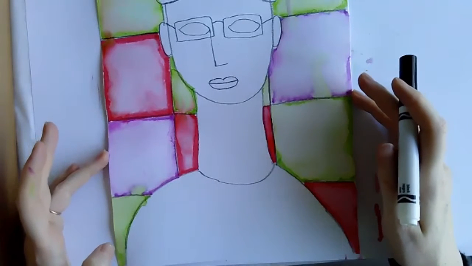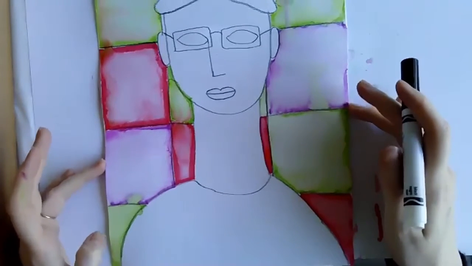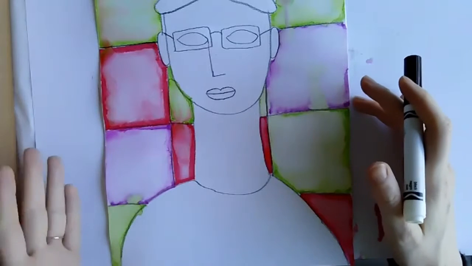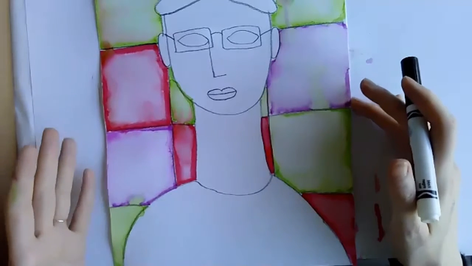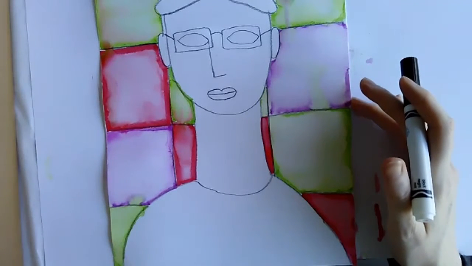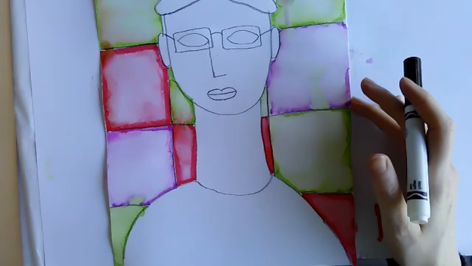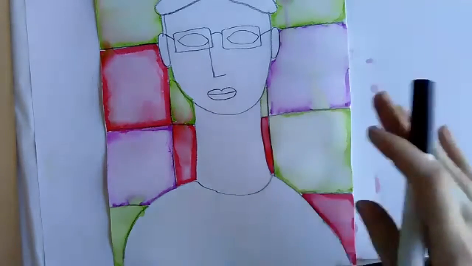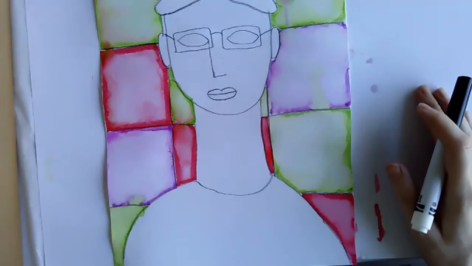So we're doing a portrait in his style. And instead of using watercolors, I was showing everybody how you can use markers that are water soluble, AKA not permanent markers, to add water to them and make cool, almost watercolor-like effects.